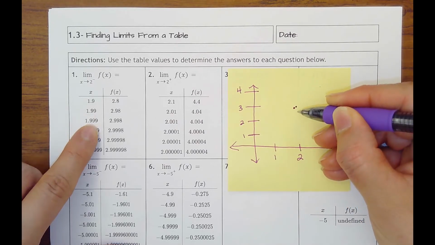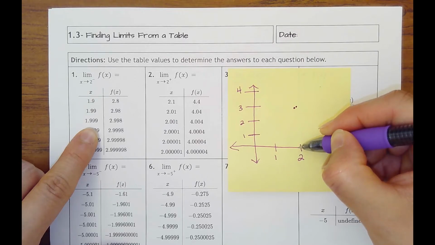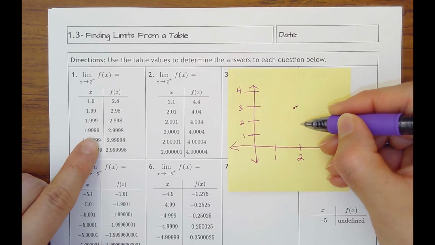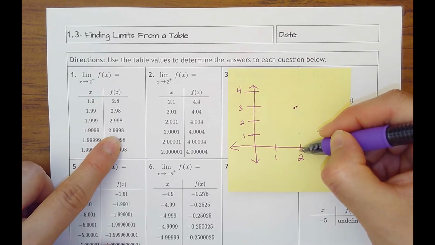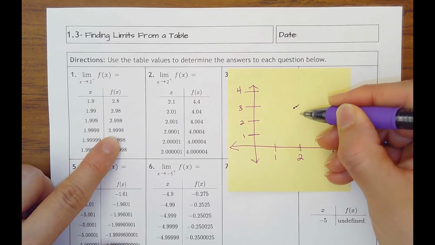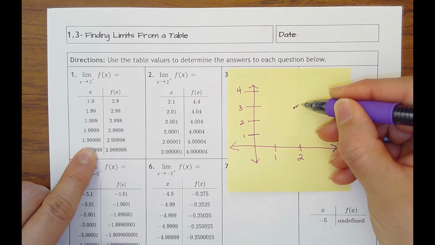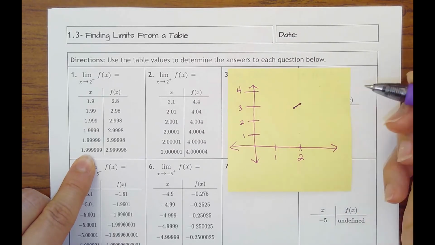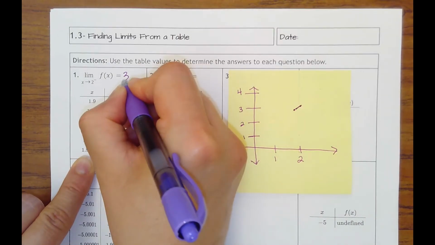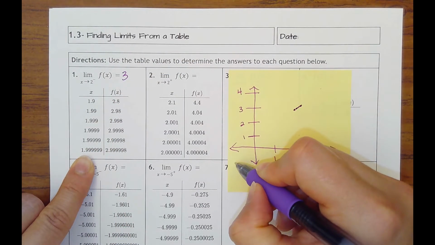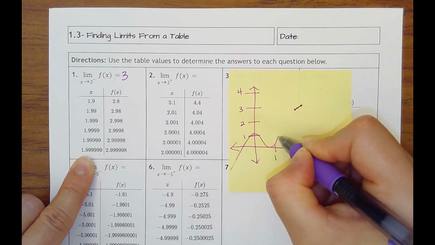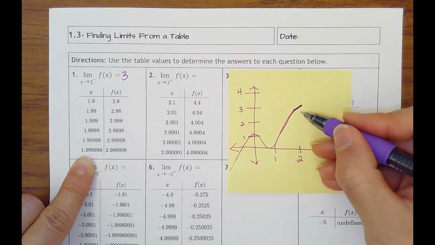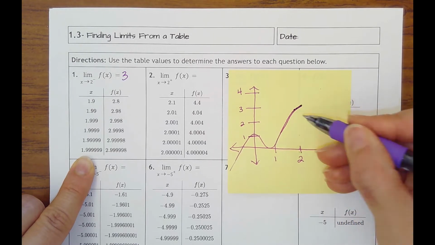It's such a small difference. As I'm getting even closer to 2 with 1.999, I'm getting 2.998. Then 1.9999 gives 2.9998. So you see the trend. I'm getting closer and closer to 2, and what Y value am I getting super close to? Looks like I'm getting close to 3. It doesn't matter what this side is doing. This side could do whatever it wants, but we know that as we're approaching 2 from the left, we're approaching 3.